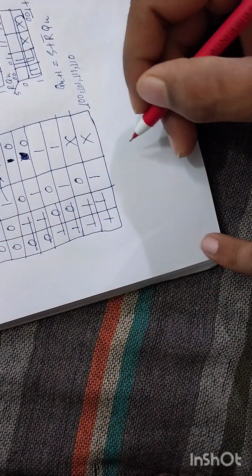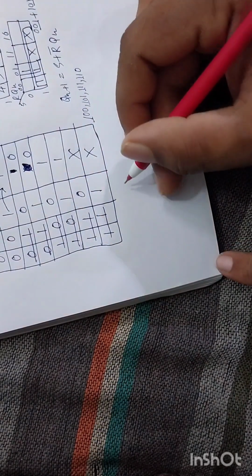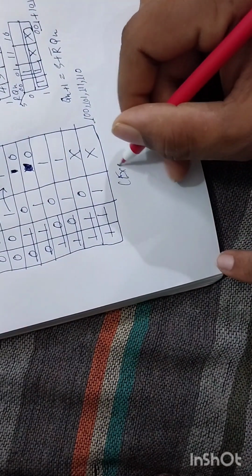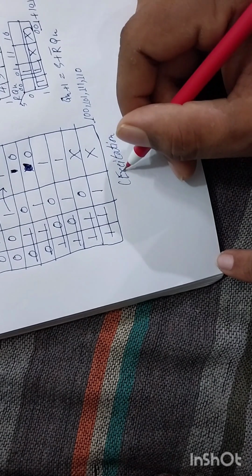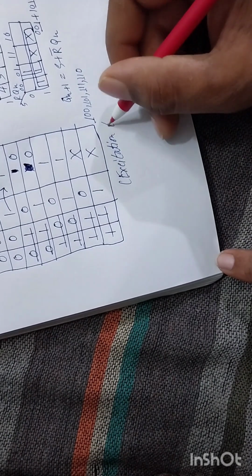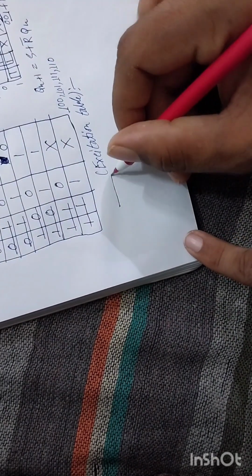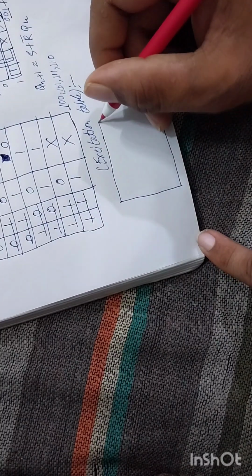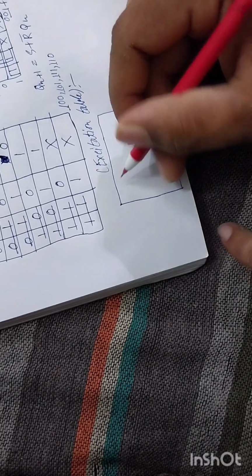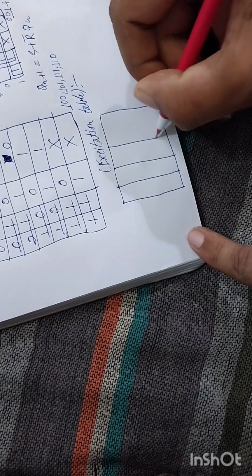Okay, so now we will draw the excitation table. At first I want to tell you that for the excitation table there will be two inputs and two outputs.